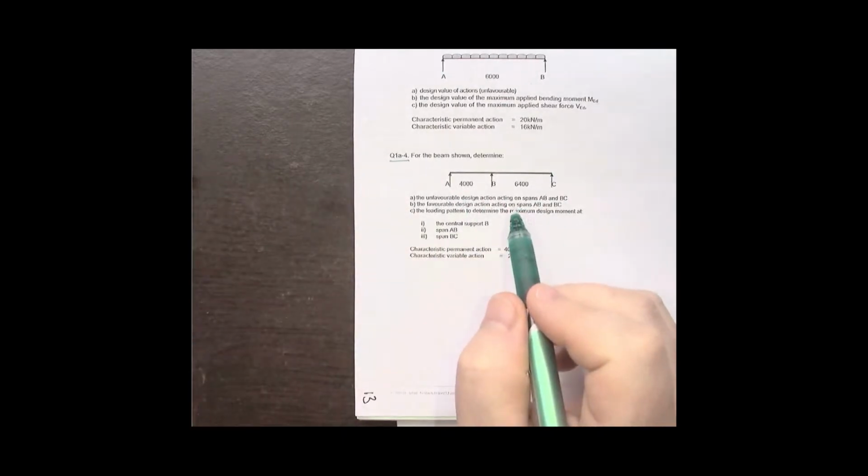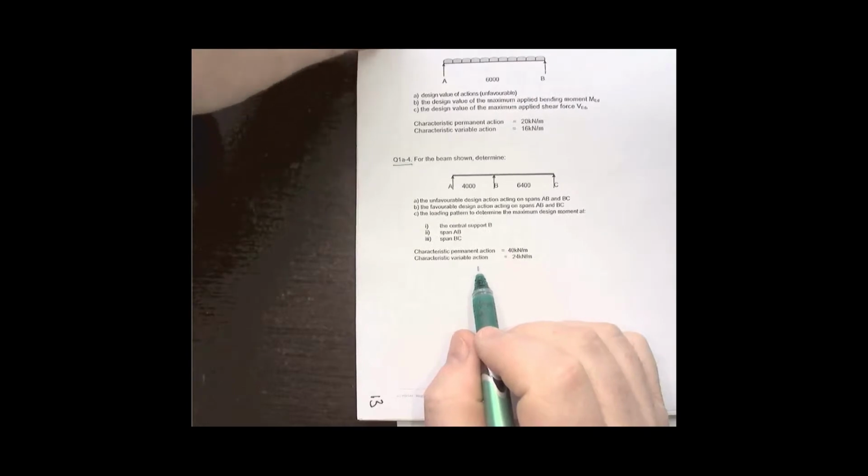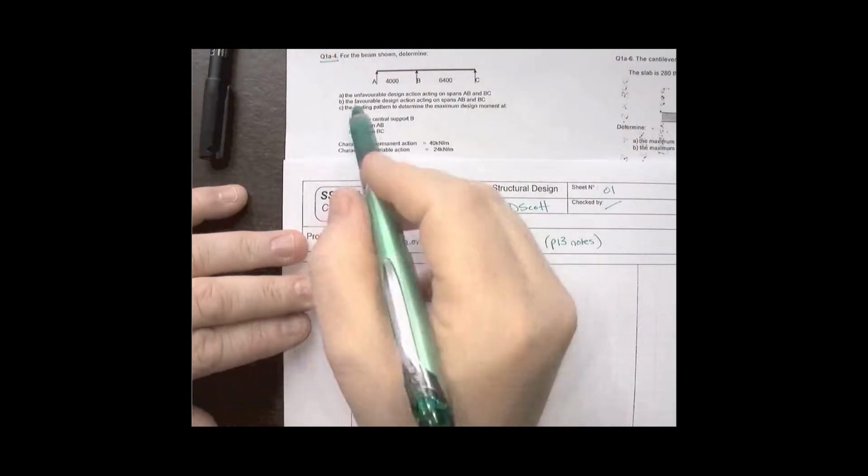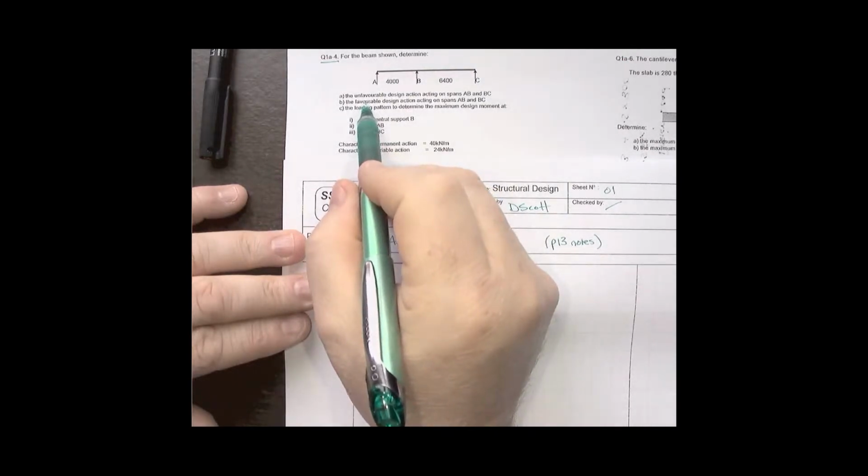And we're given what the characteristic permanent action and the variable action are. So if I get myself a calculation sheet, sheet number 1, produced by D. Scott. What we're going to look at is the unfavourable actions for this scenario.